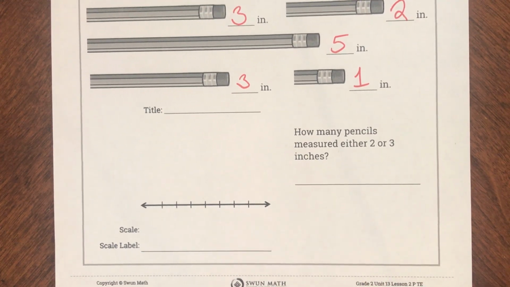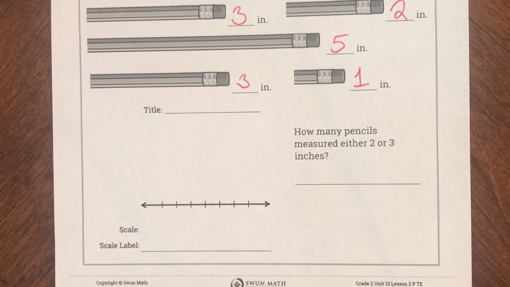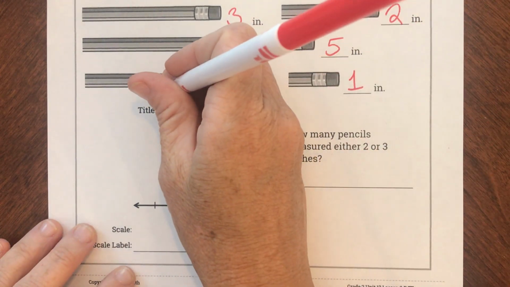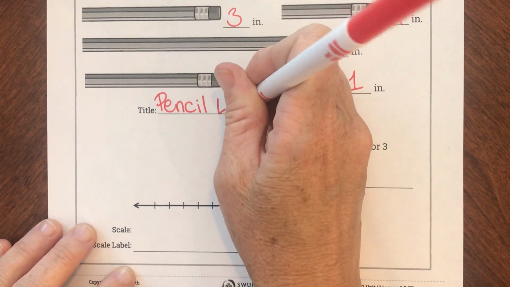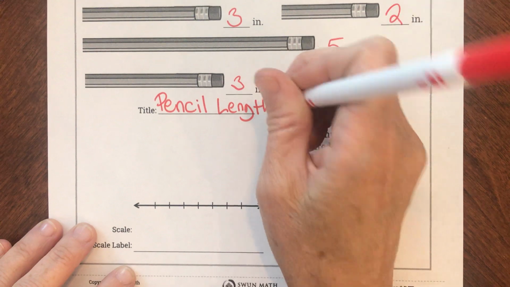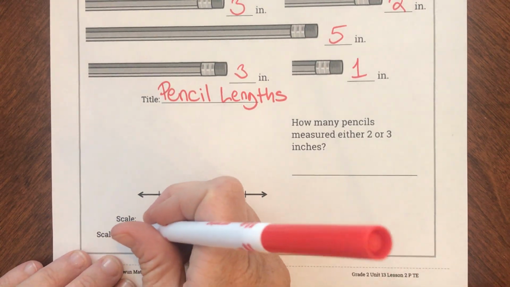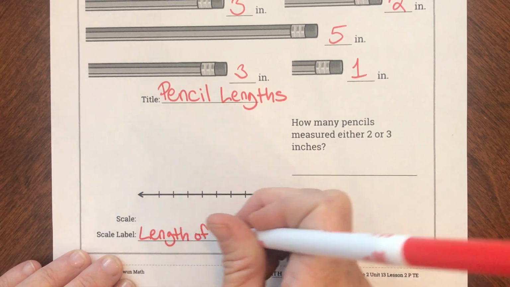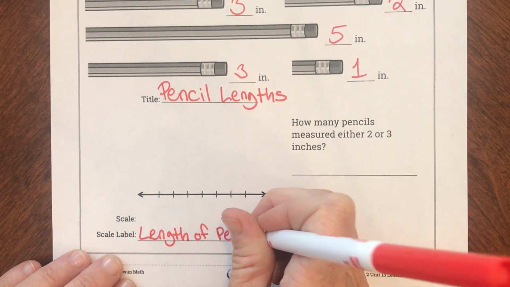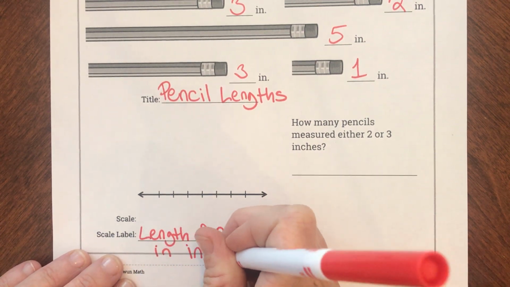So my line plot, its title could be pencil lengths. Okay, and my scale label would be maybe about the same. I could say length of pencils in inches.